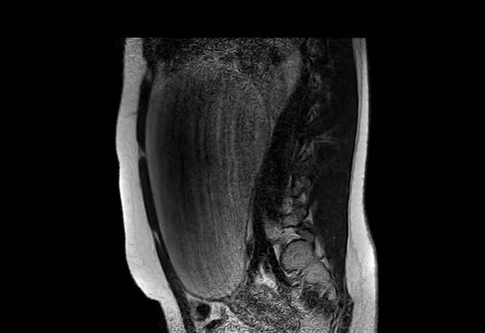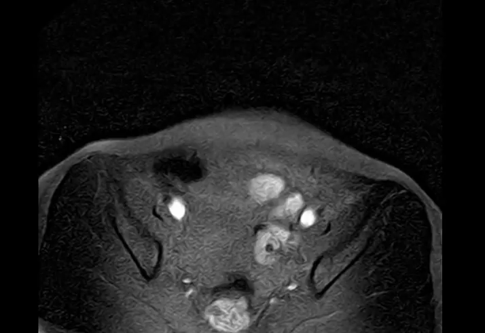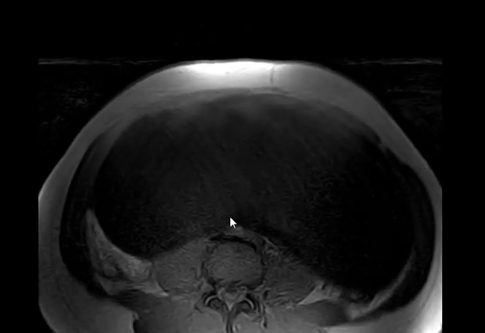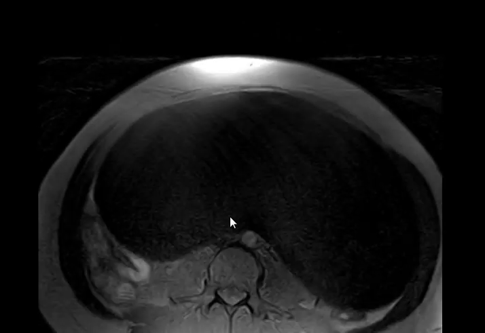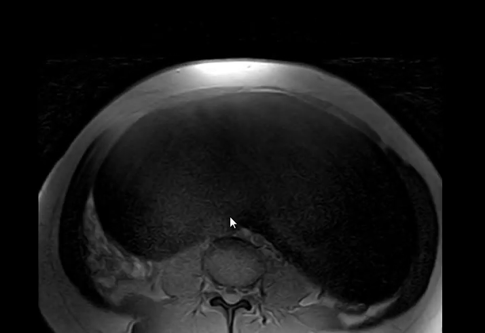Let's see. I'm not sure whether we have. This is T1 fat saturated. This is post contrast, of course. T1 fat sat post contrast. Any enhancing? No enhancement, not even subtle in the wall.